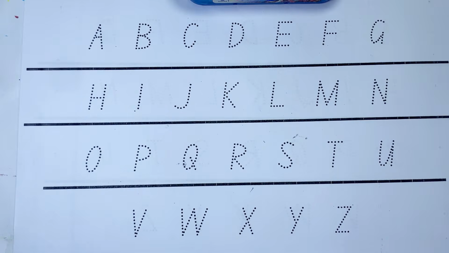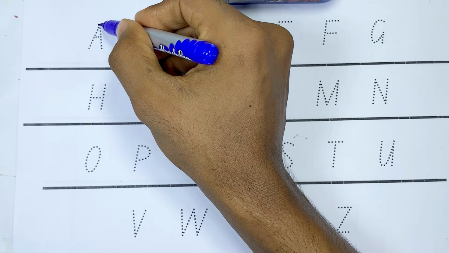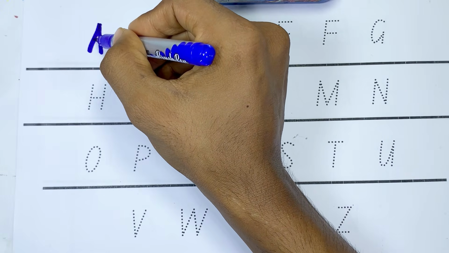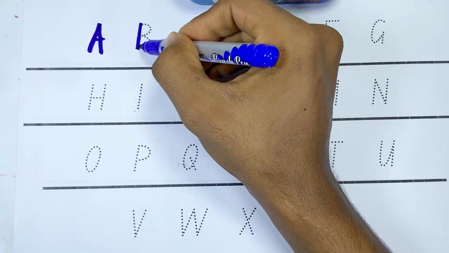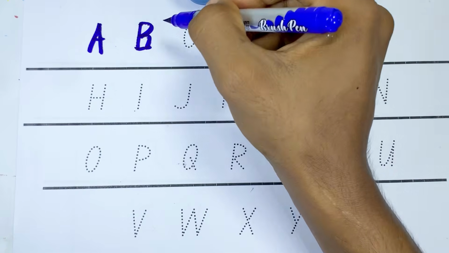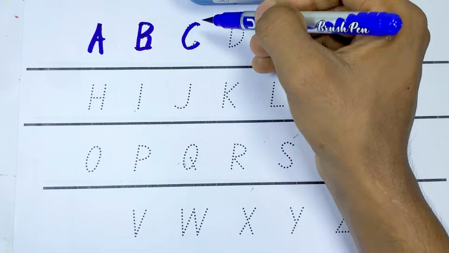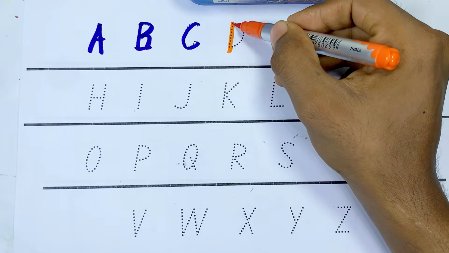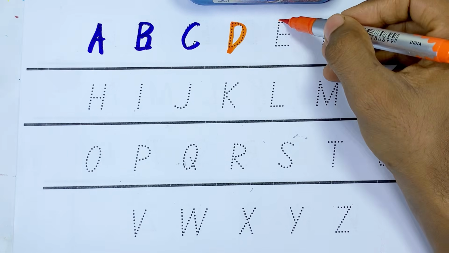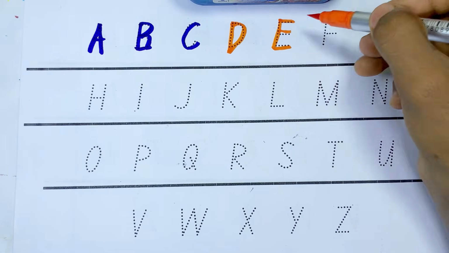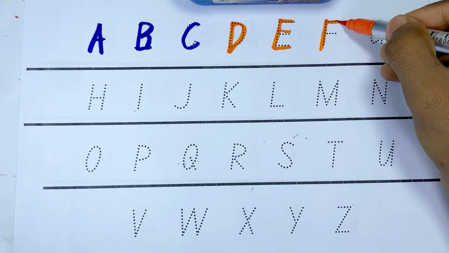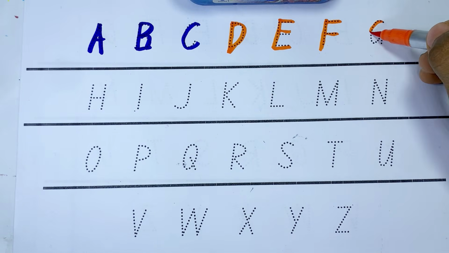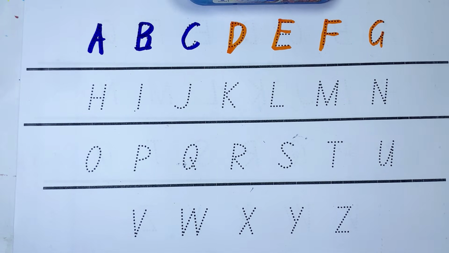Kids, now you draw A. A for apple. B for ball. C for cat. Kids, now you draw D. D for dog. E for elephant. F for fish. G for God.